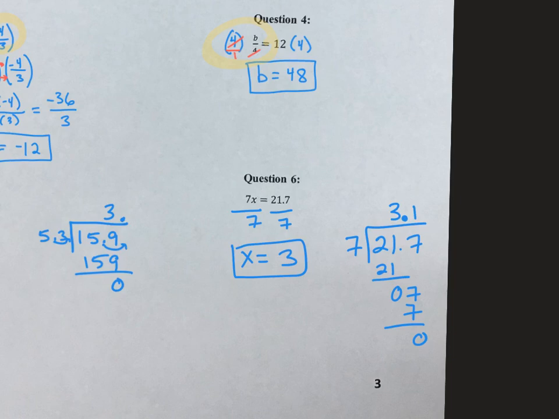And that's how we got, oops, I put 3 over here, but that should be 3.1. Sorry about that. Let me erase that. It's a good thing I checked my work. Let's see if anybody caught that, but my answer should be x equals 3.1. Sorry about that, guys. So there we go.